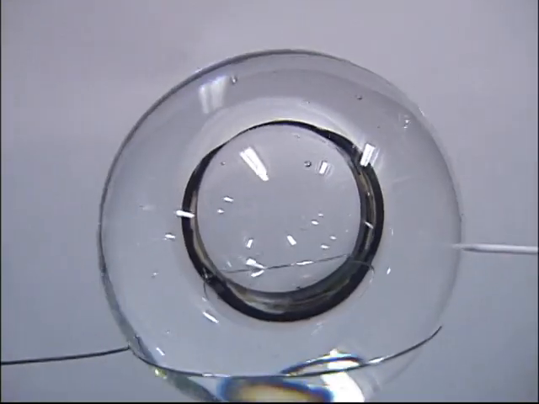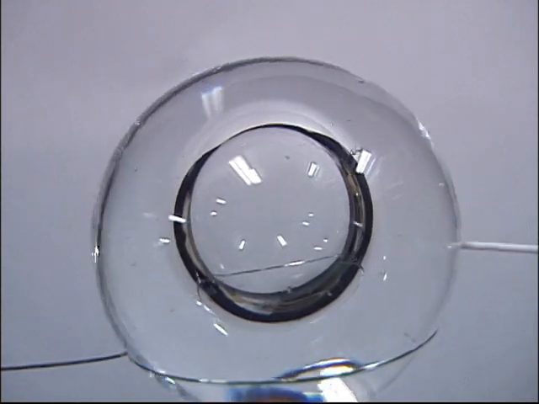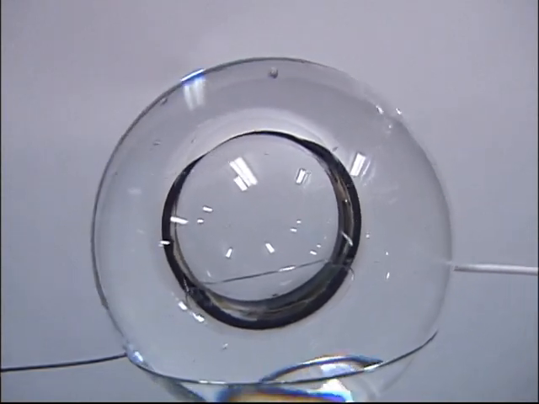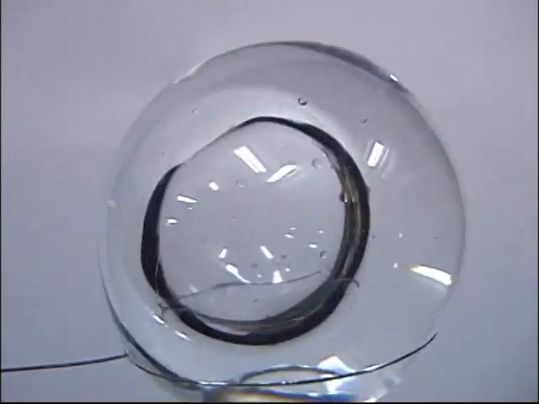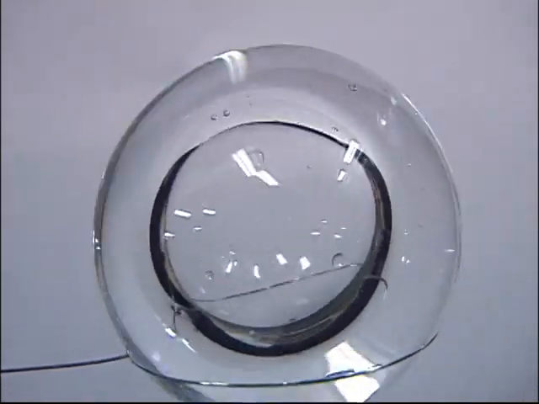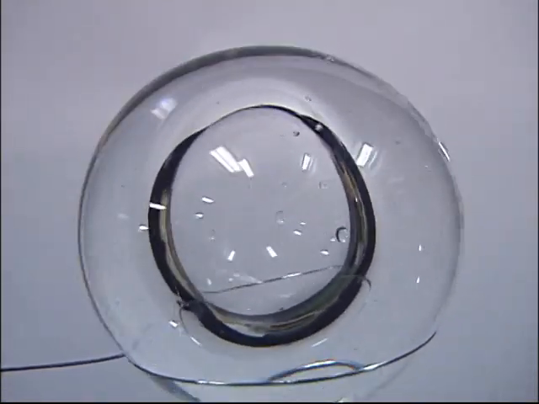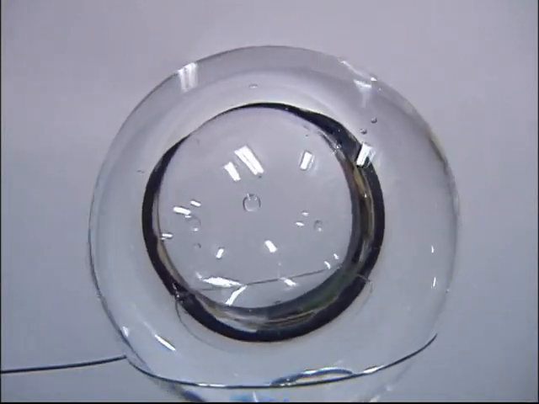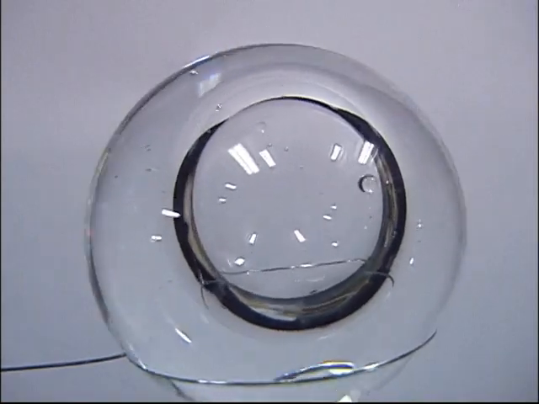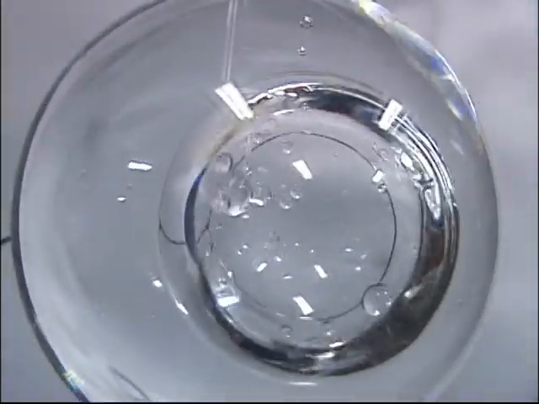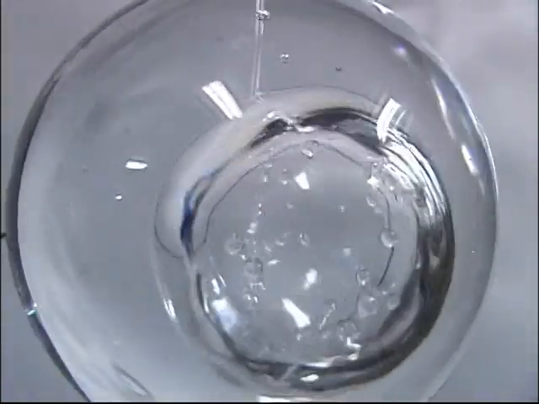Now, watch at the end of this experiment. We will drive an oscillation, and after we quit putting in air, look in the center of the bubble, and what do you see? When we saw this, again, it made our jaw drop, and so we decided it was time to inject droplets directly into the bubble.